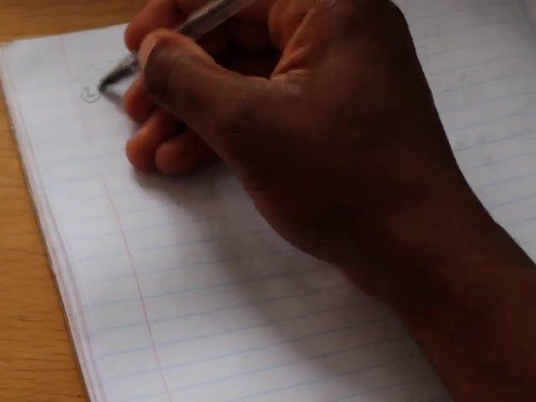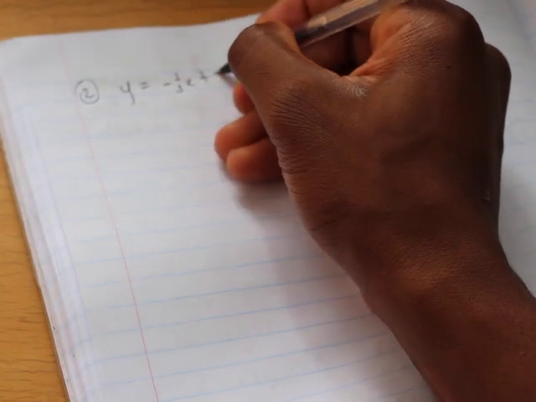So number 2, hopefully you're not going to make any mistakes. So the function is what? y is equal to 1 over 3x minus 9. So y is equal to minus 1 over 3x plus 9.